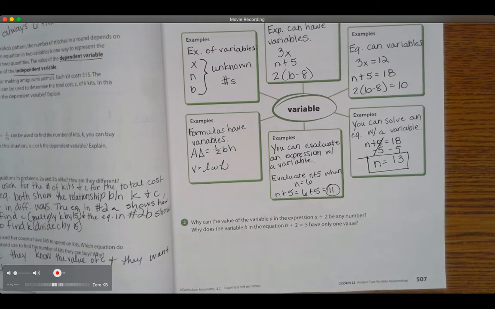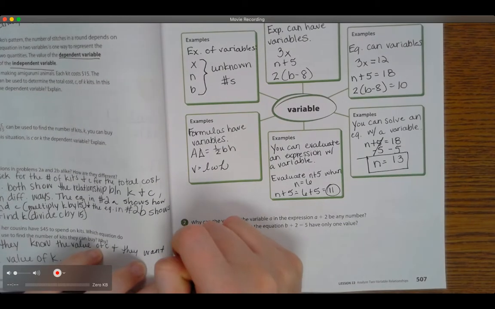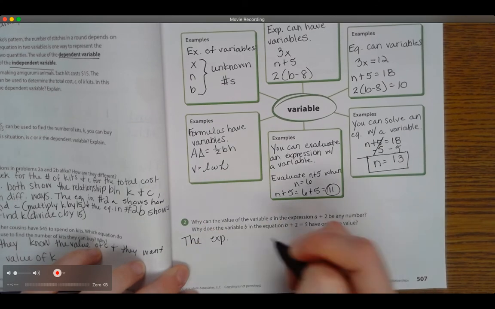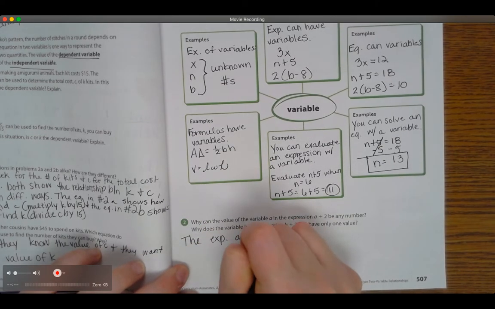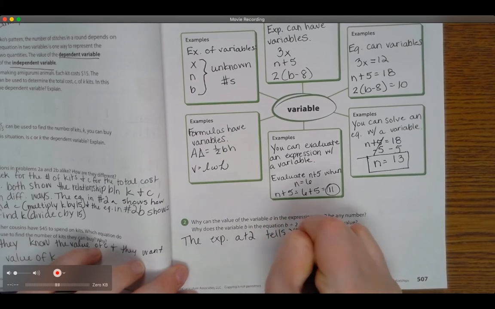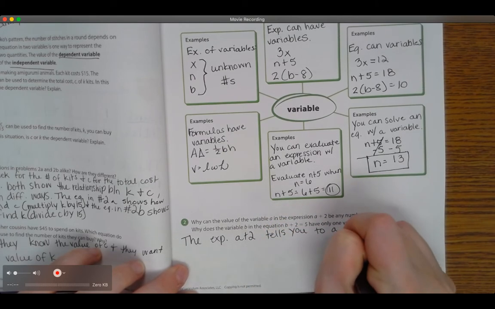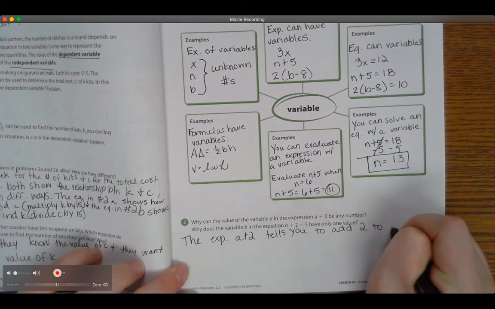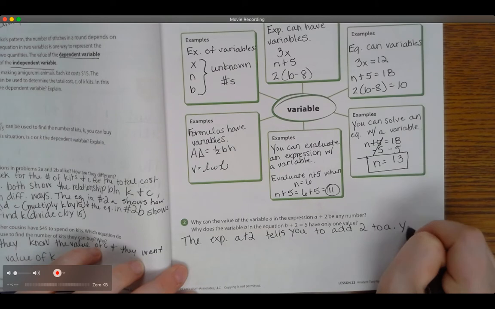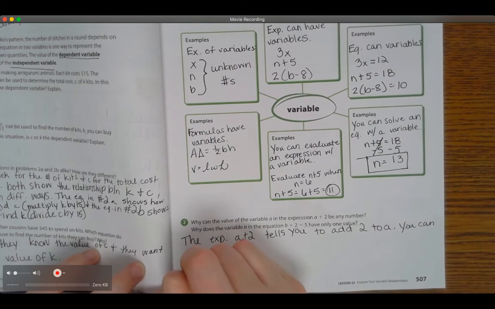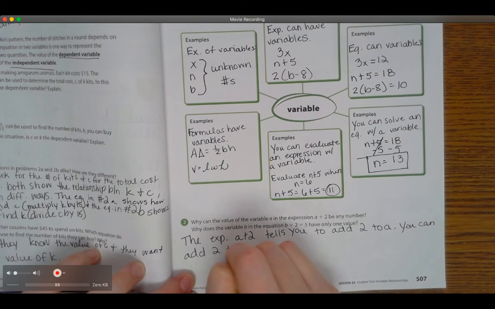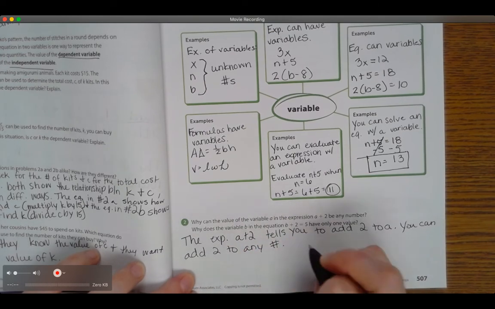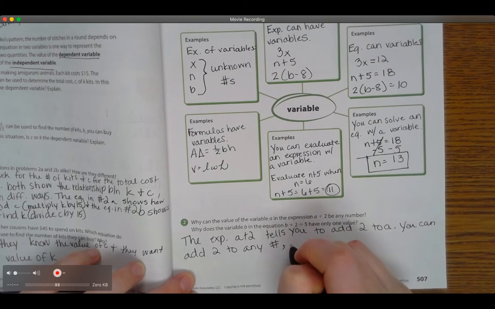All right, number 2. Why can the value of the variable a in the expression a plus 2 be any number? Why does the variable b in the equation b plus 2 equals 5 have only one value? The expression a plus 2 tells you to add 2 to a. And you can add 2 to any number. So a can be any value.